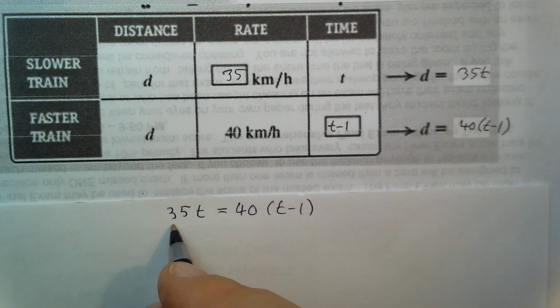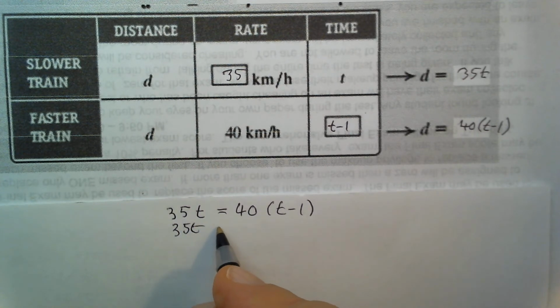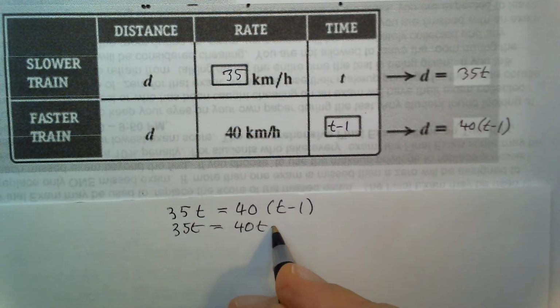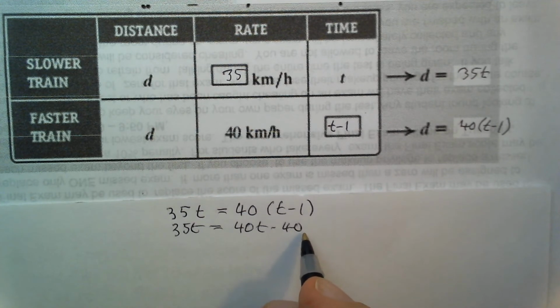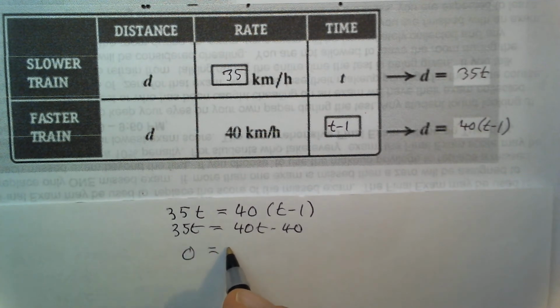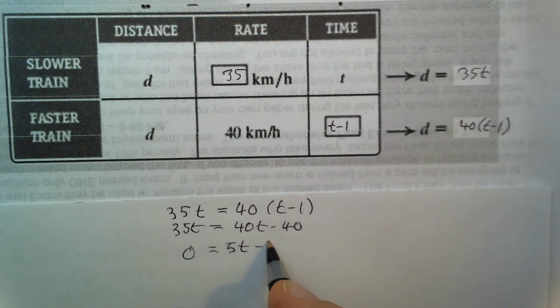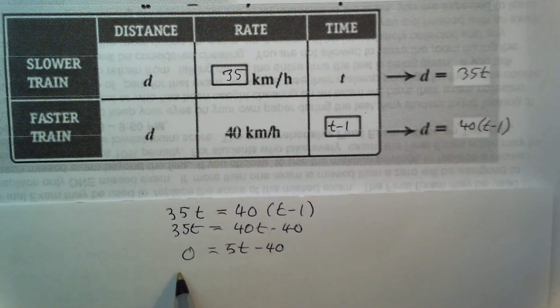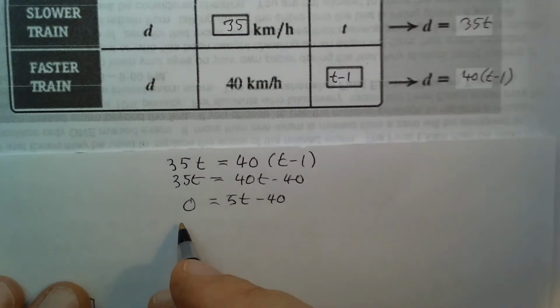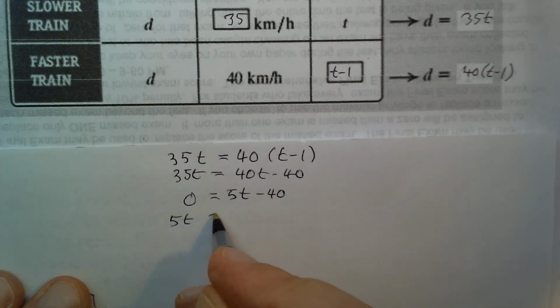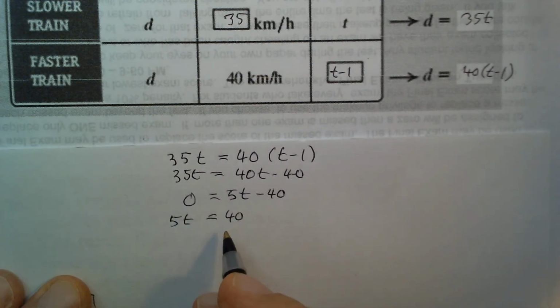So that gives us 35t equals, using the distributive property, 40t minus 40 times 1, which is 40. And then subtract 35t on both sides. And so we have 0 equals 40 minus 35, which is 5t, minus 40, or 5t equals 40, or t equals 8 hours.